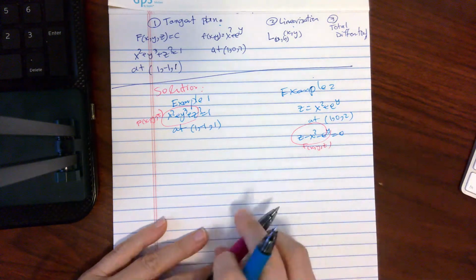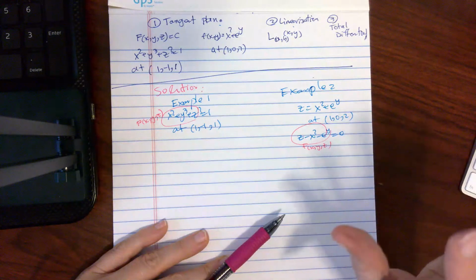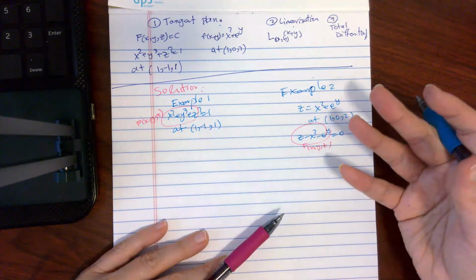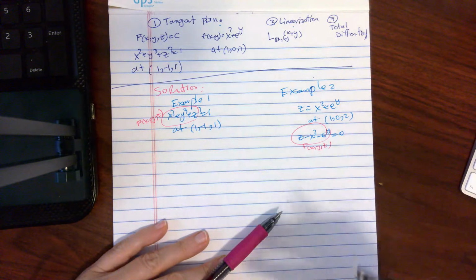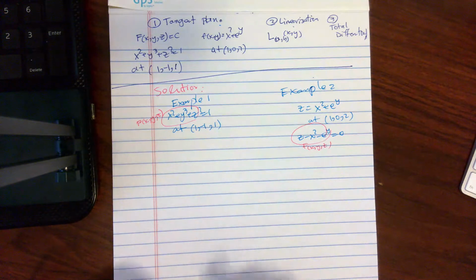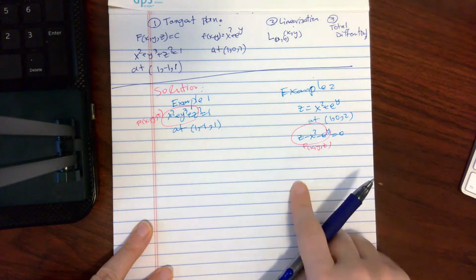And again, both of these surfaces are going to be level surfaces of a function of 3 variables. So if I find the gradient of that function of 3 variables, it's going to be the normal vector to the tangent plane at those points.